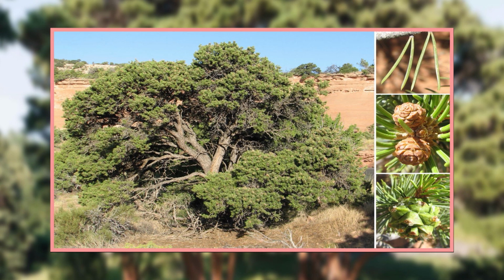Now comes the pinon pine. It grows in southwestern North America, especially in New Mexico. The trees yield edible nuts, which are a staple food of Native Americans and widely eaten as a snack and as an ingredient in New Mexican cuisine.